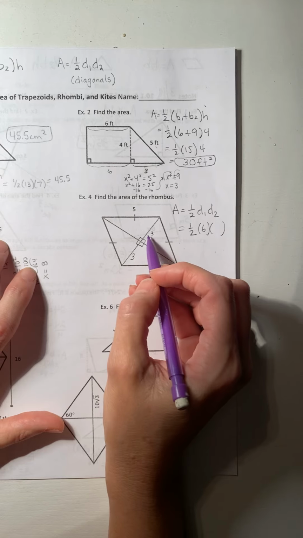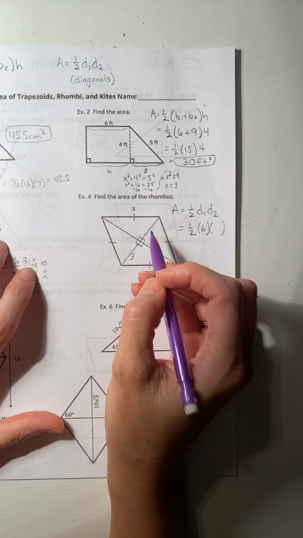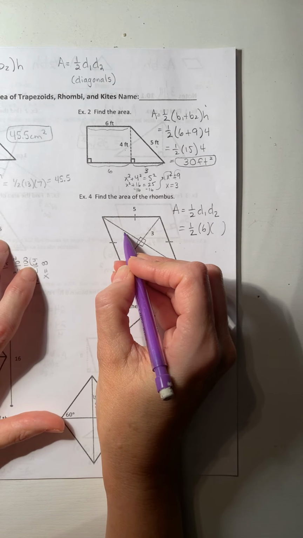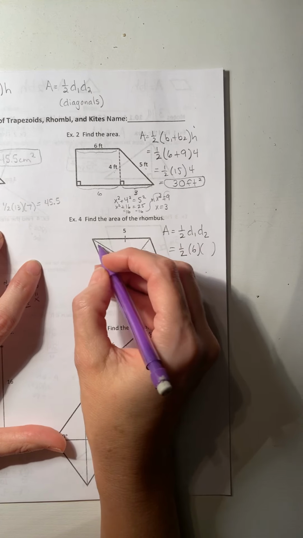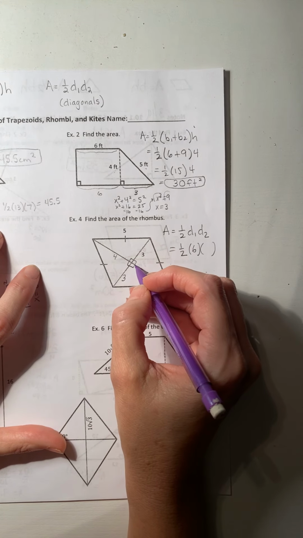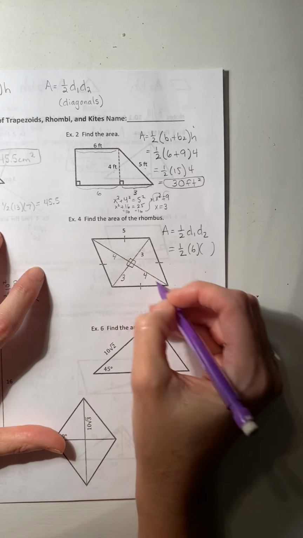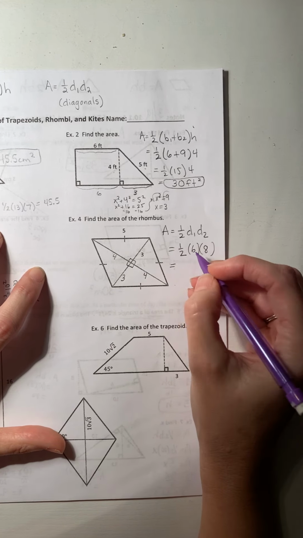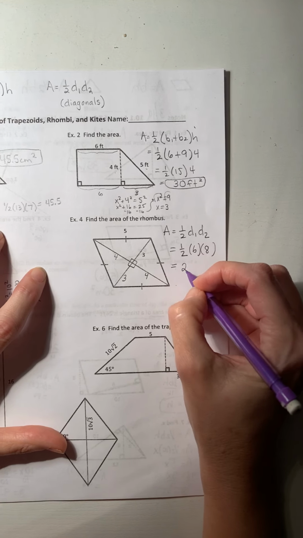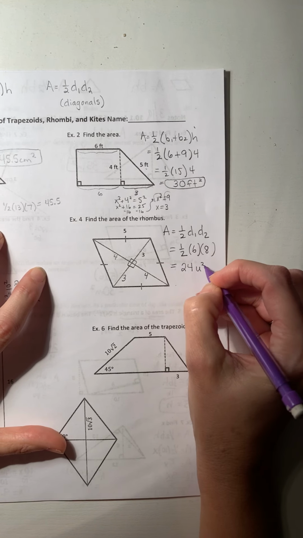And with this being a 3 and this being a 5, it must be a 3, 4, 5. So this is a 4. Now, if you didn't know the 3, 4, 5, you would have done this work here. It would be x squared plus 3 squared equals 5 squared. So since that one's 4, then this one's also 4, and that whole diagonal is 8. And half of 6 is 3, and 3 times 8 is 24. 24 units squared.